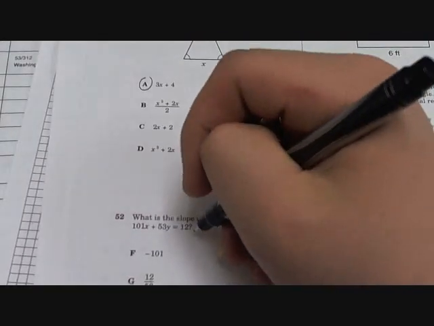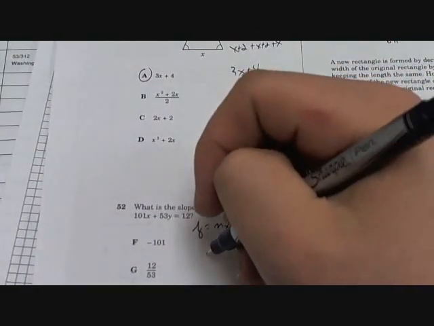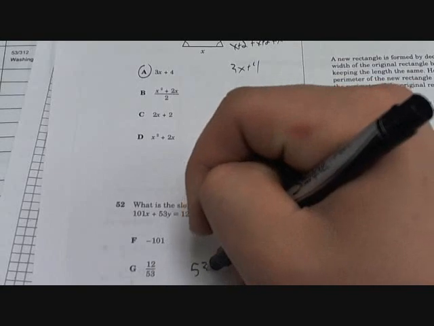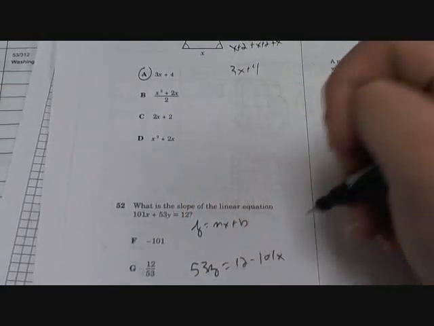What is the slope of the linear equation? So we have to get it in slope form. So it's y is equal to mx plus b. Alright, so we have to take the 101x to the other side. So you're left with 53y is equal to 12 minus 101x.